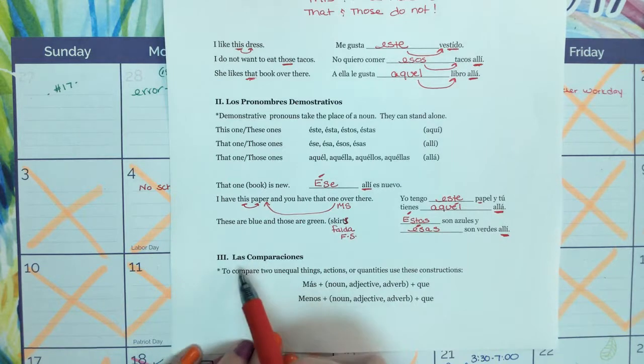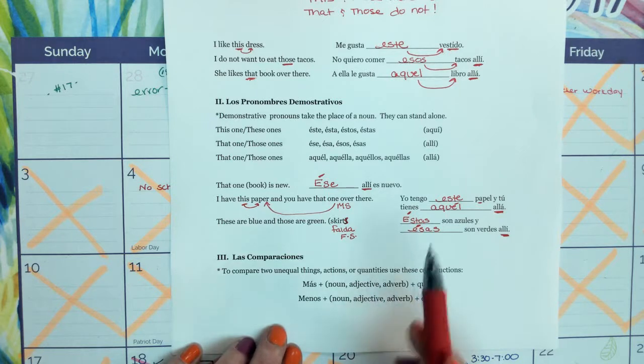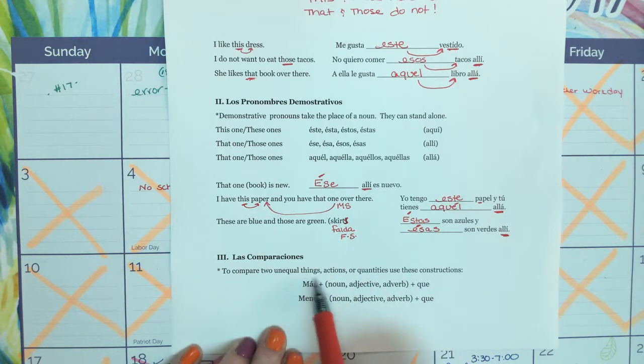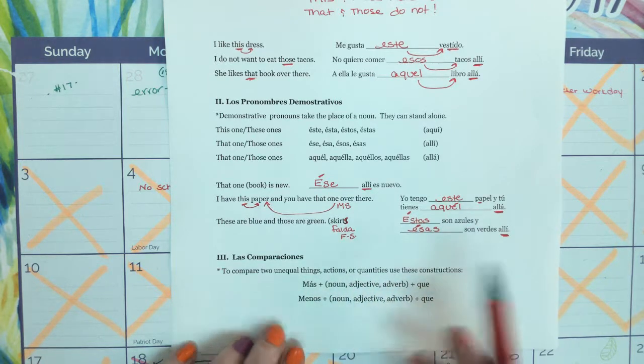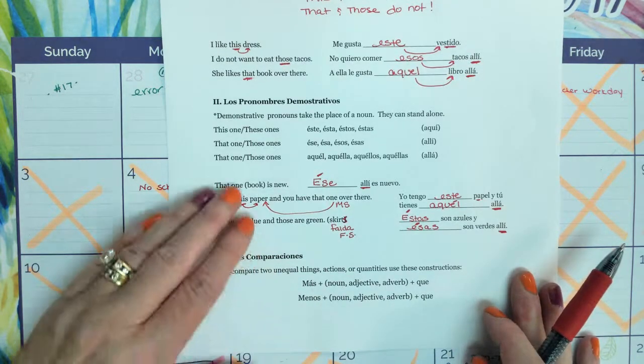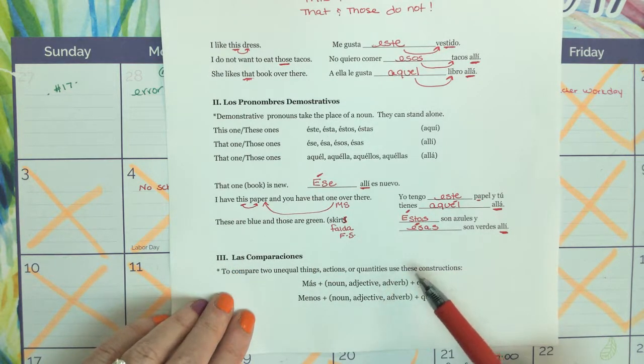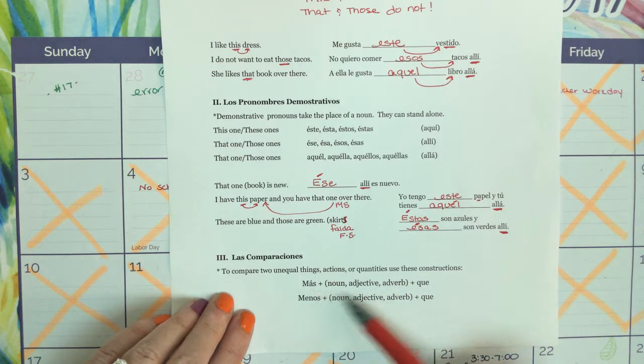Por fin, tenemos las comparaciones. We have comparisons. This is a review in Spanish 2. To compare two unequal things, actions or quantities, use these constructions. This is kind of like a plug and chug. We say más plus a noun, an adjective, or an adverb plus que, or menos plus a noun, adjective, adverb, and que. So if you want to say something is prettier than, or taller than, or someone is nicer than, whatever it might be, this is what we want to use.